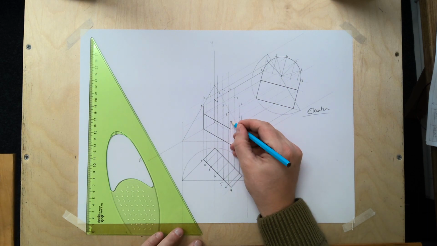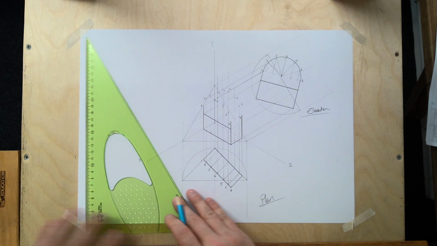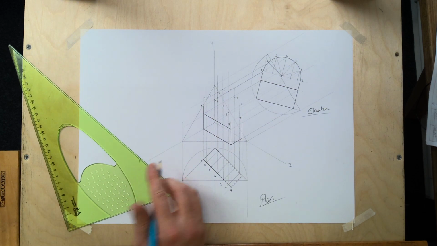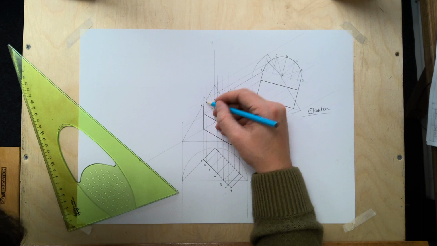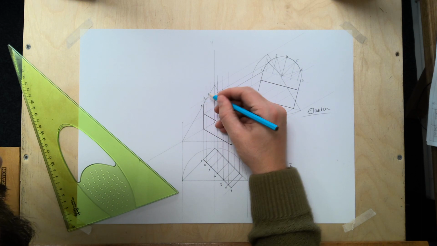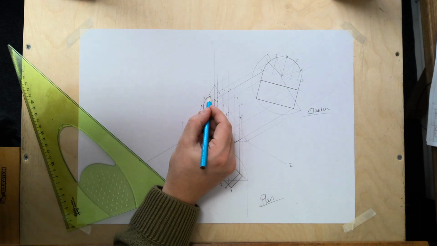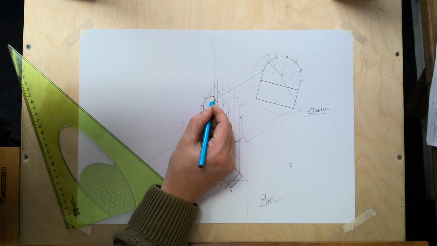Okay, and then this is 7 and 7. Okay. So again, taking your time. Joining our dots, watching our numbers.